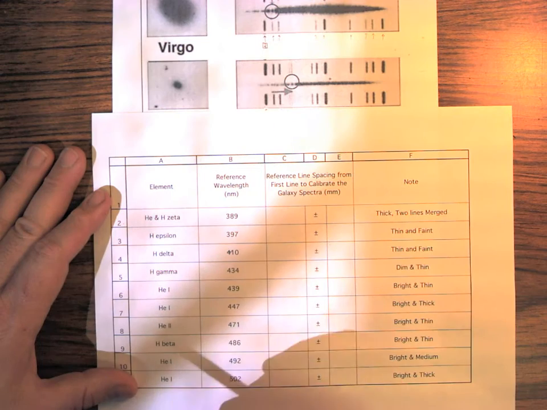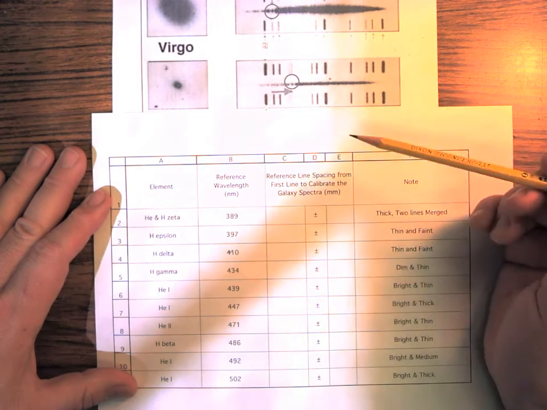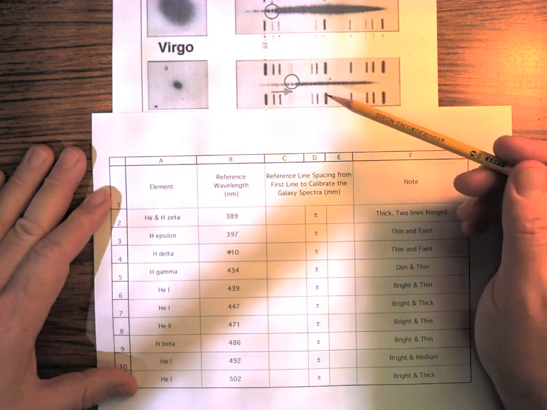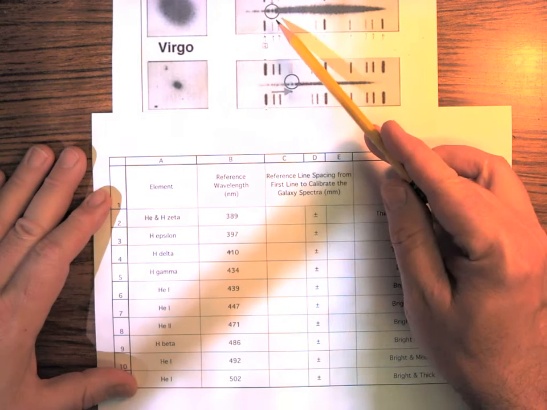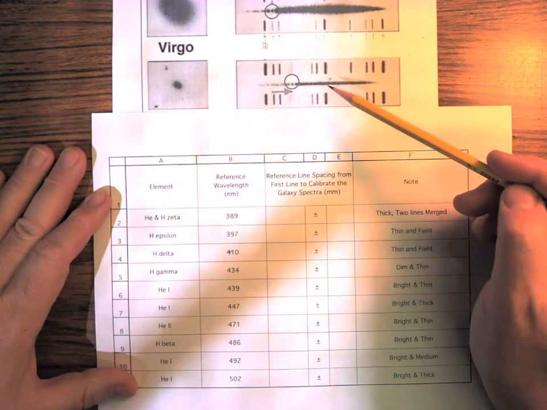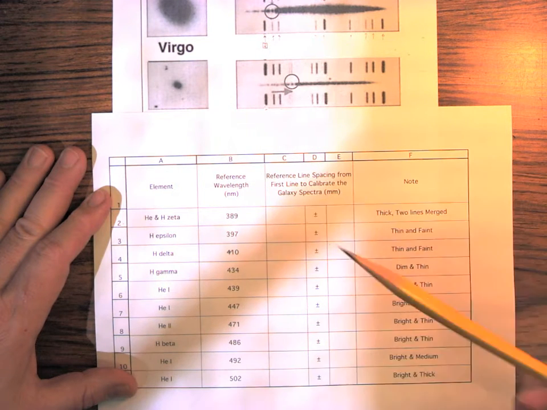And the bottom line is that's how you do spectroscopy, is you look for patterns, and when you find your patterns in your data, for example, then you can figure out what element that is.